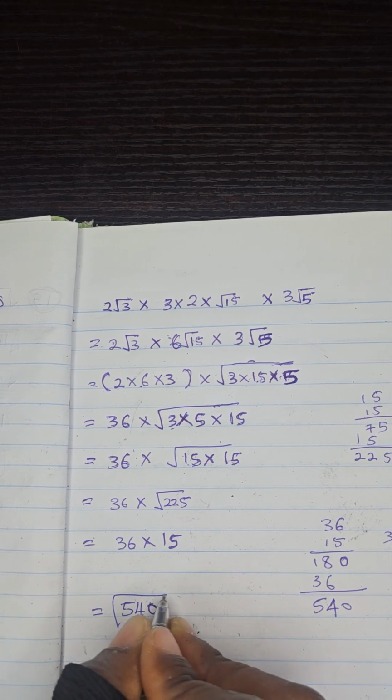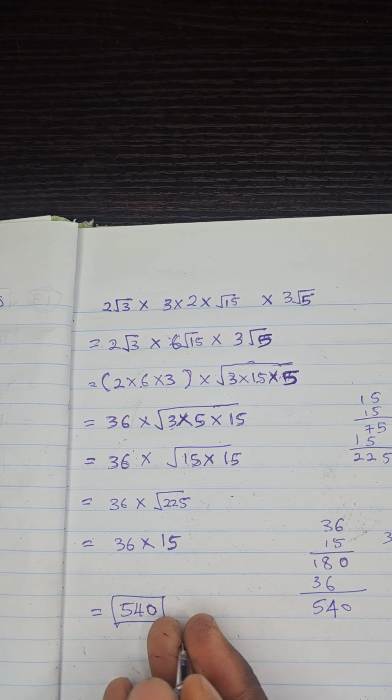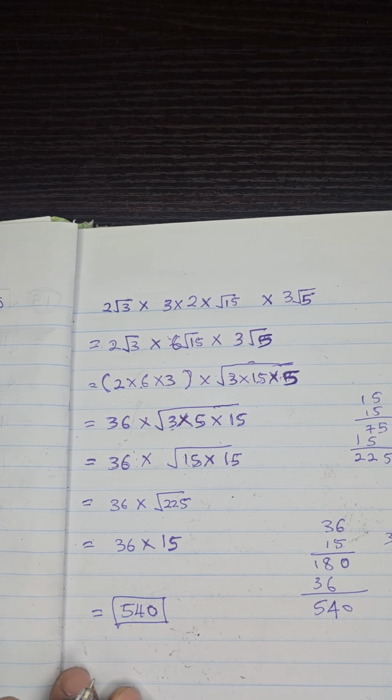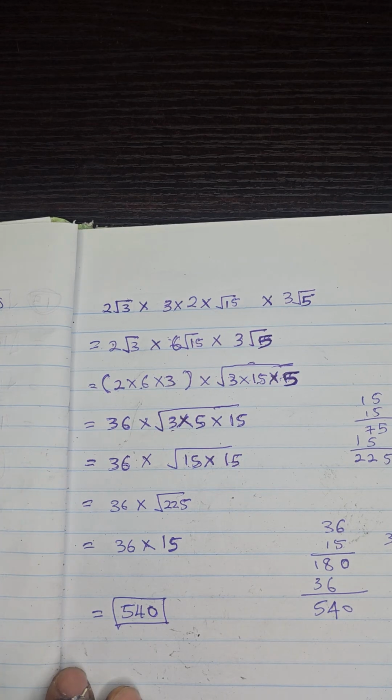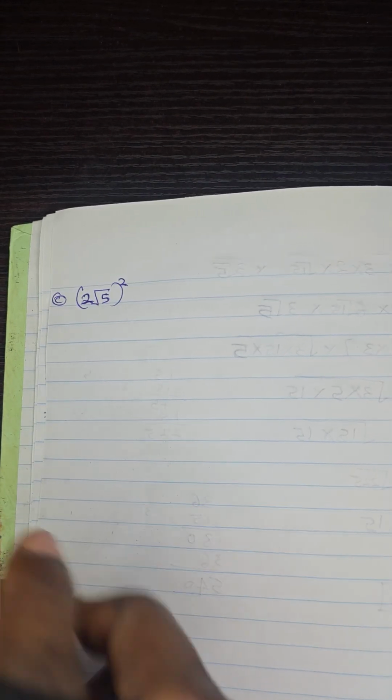So sometimes you can solve for surds, and at the end of the day, you get an answer that is not a surd. So it's possible. So let's have that in mind. So let's go to the next example. So this is the next example.